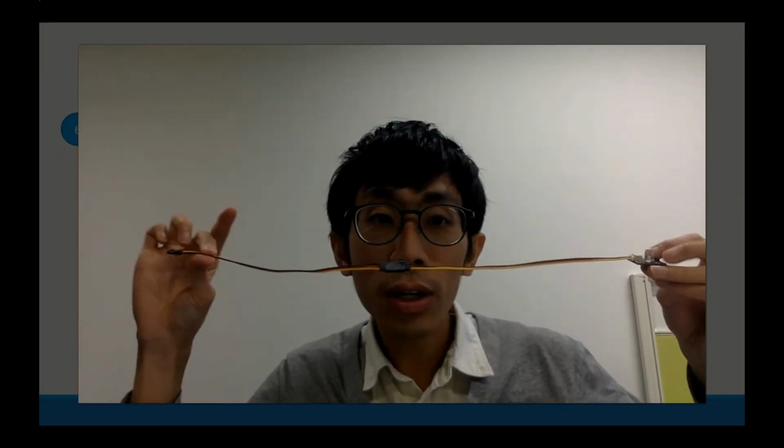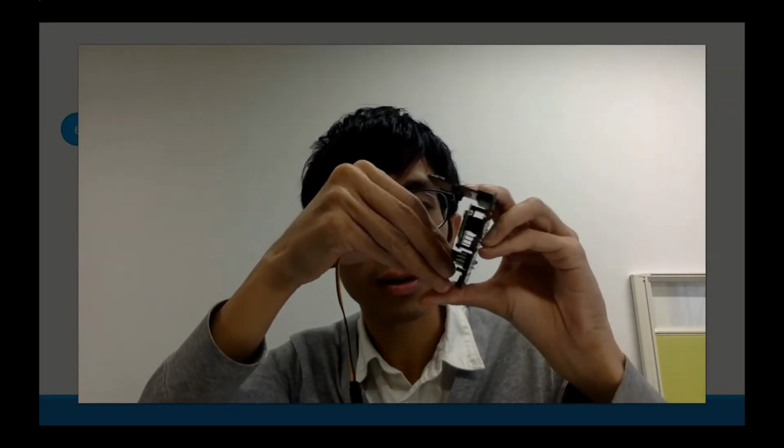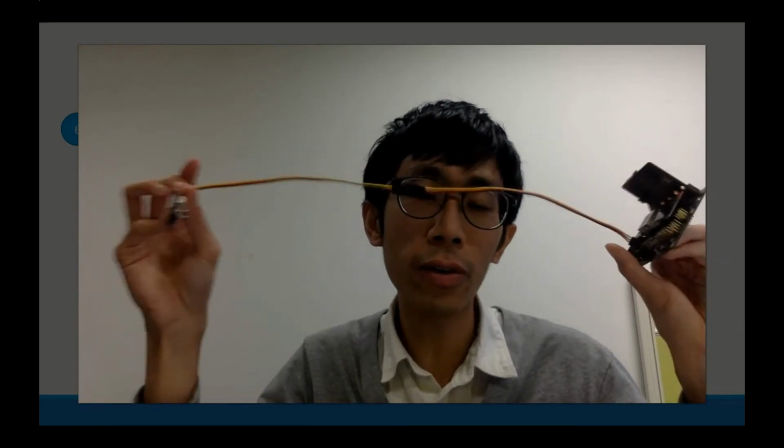Okay, then it is done. Is it very easy? Wow, it extends the length from here to here, and then you can just connect this board here. Is it very easy? Yes. Wow, it extends a very long length.